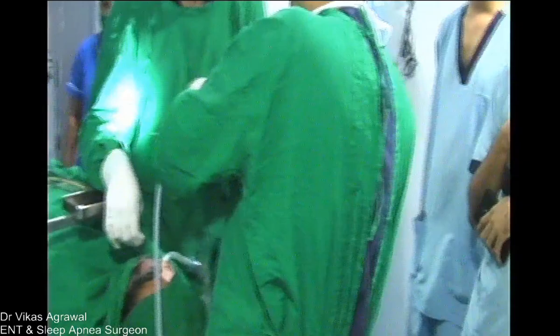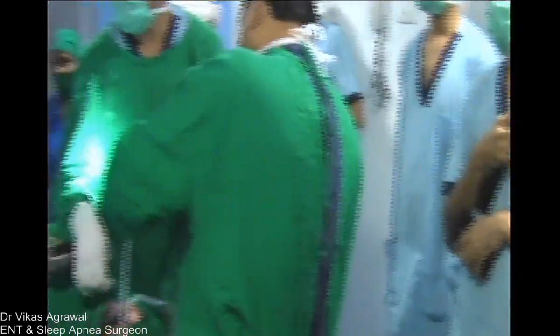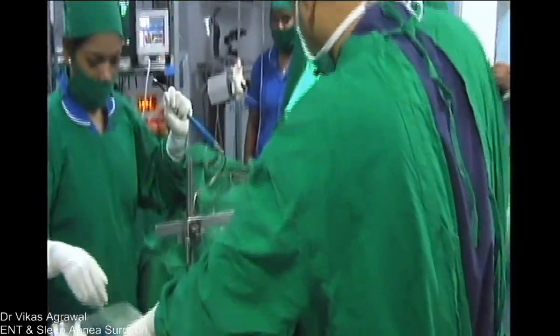So we have to put a correct size mouth gag so that the base of the tongue is exposed and the anterior 2/3 of the tongue is not exposed.